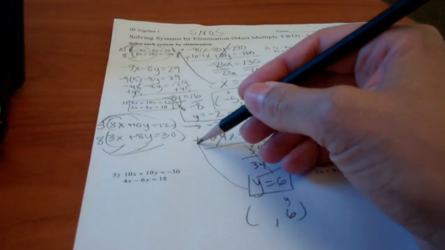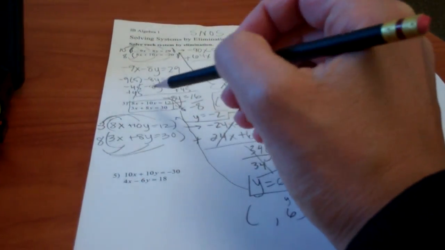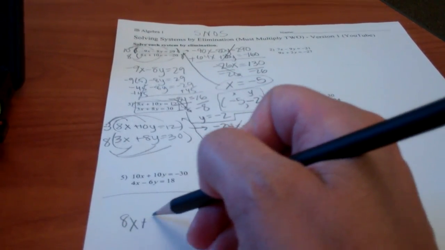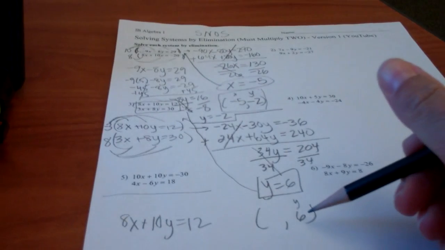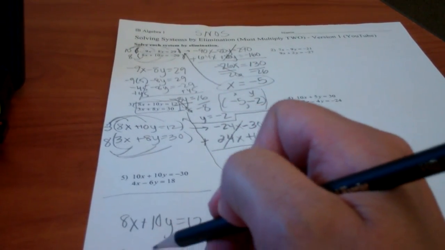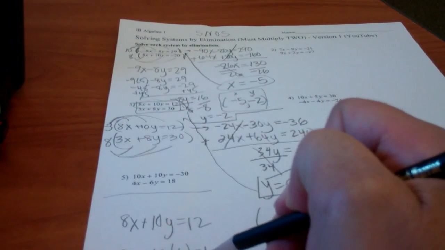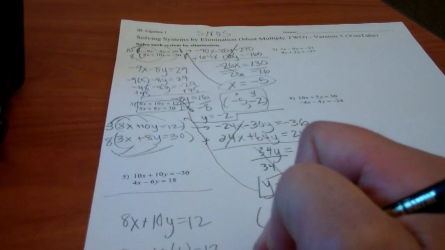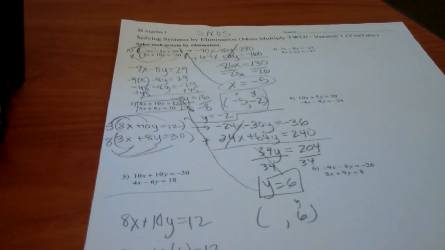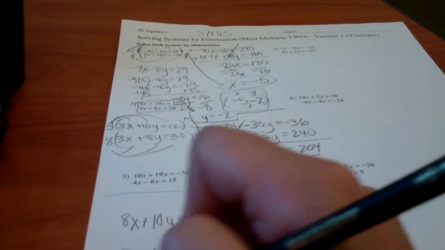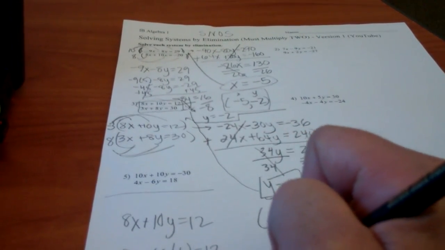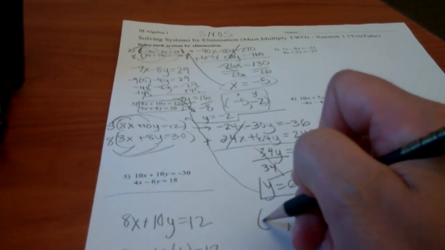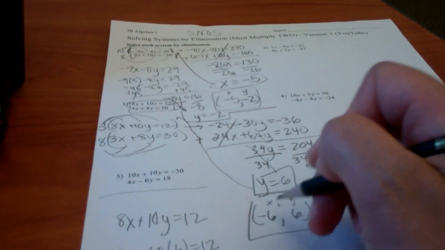So we're going to take this y and put it back into any equation. Again, I'm going to go back to the first one. That first equation was 8x plus 10y equals 12. My y is 6, so in place of the y this time, we're going to put 6. 10 times 6 is 60, equals 12. Subtract 60 from both sides. 12 minus 60 is going to give us a negative 48. Divide by 8, and x is going to give us negative 6. So our answer is negative 6, 6.